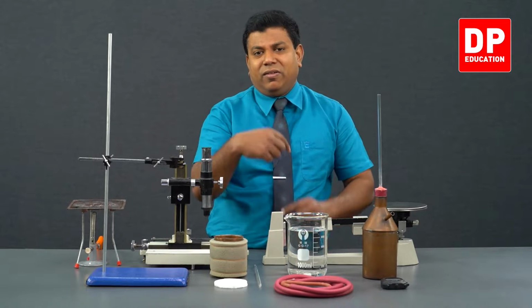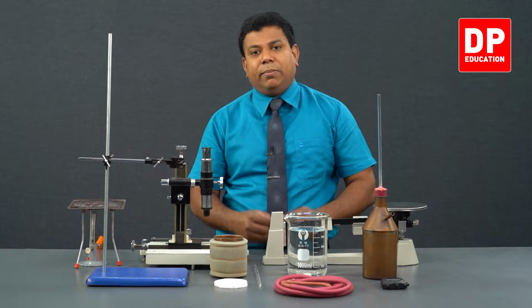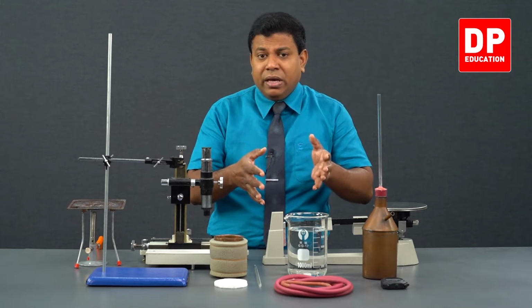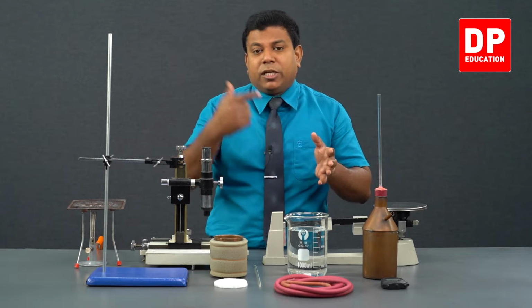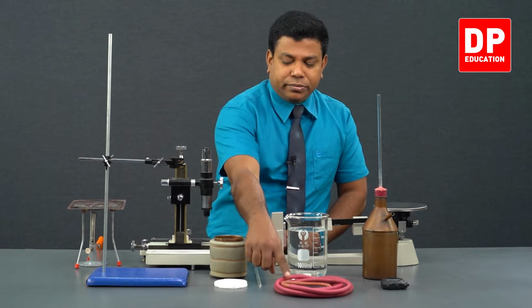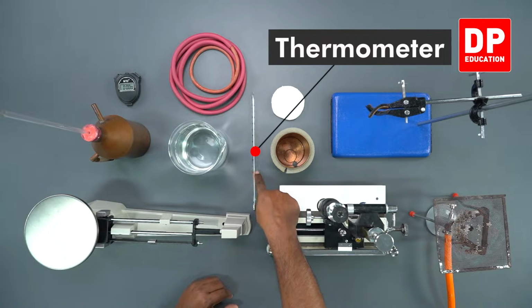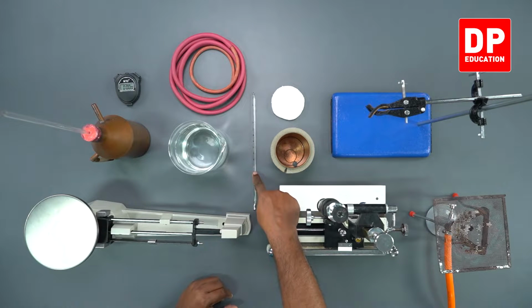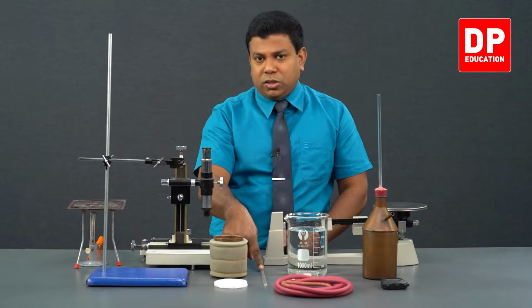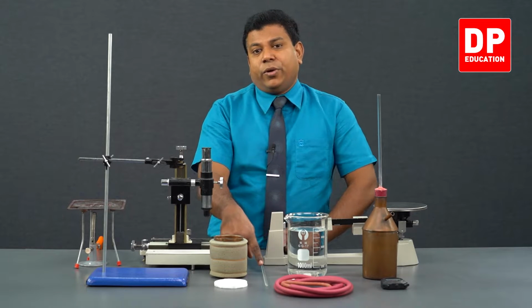Part of it we will roll, and a small part, maybe around 20 to 25 centimeters, we submerge within water, and through the rubber tube, steam will be sent across, right? To measure the temperature of water and calorimeter, we need a thermometer. A 0 to 50 thermometer is also okay. Anyway, I'll be using a 0 to 100 thermometer.